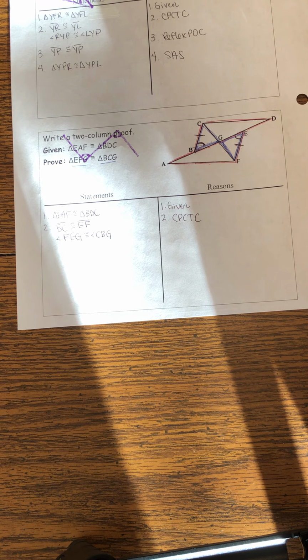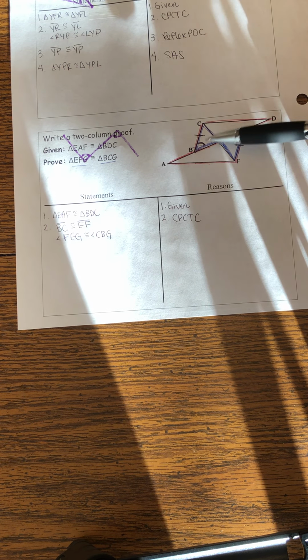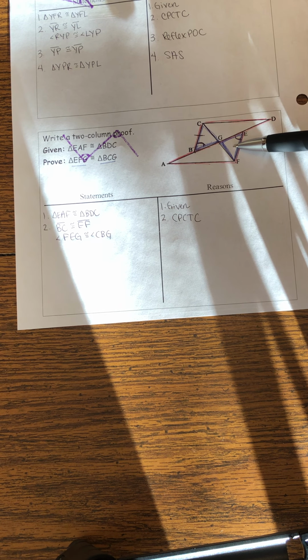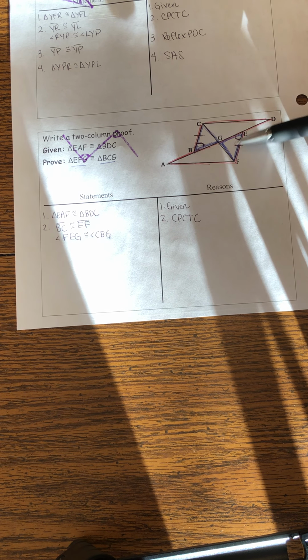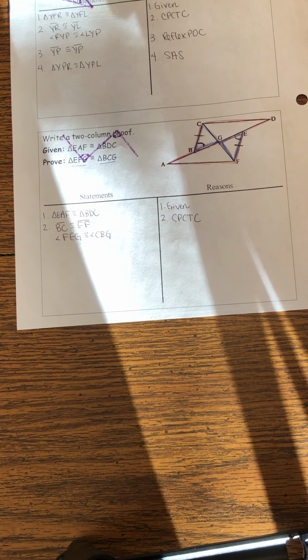So I'm going to say that those are congruent also by CPCTC. Again, I want to eventually prove these 2 blue triangles congruent to one another. So, do I notice anything else I can prove congruent about the 2 blue triangles?